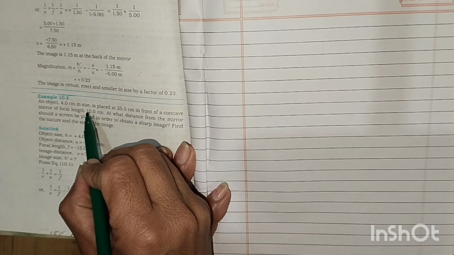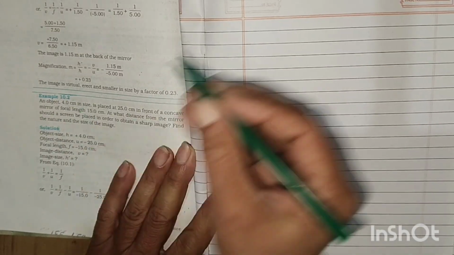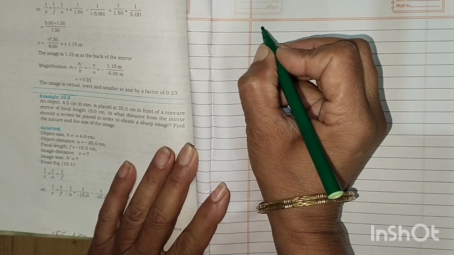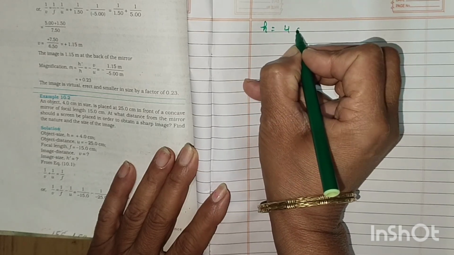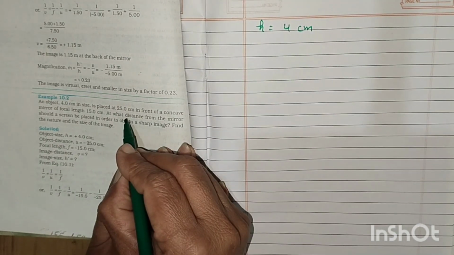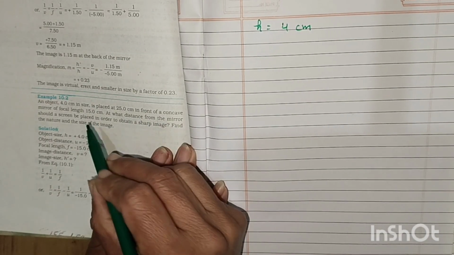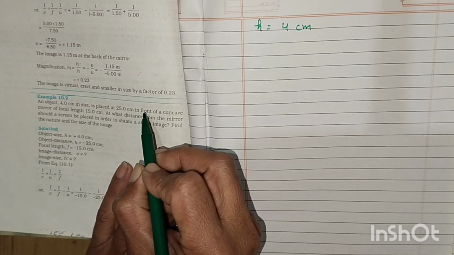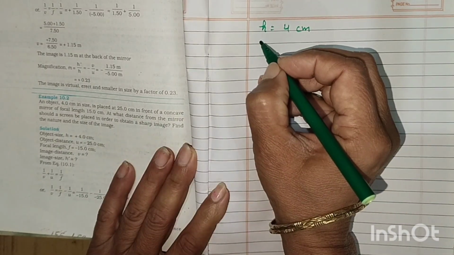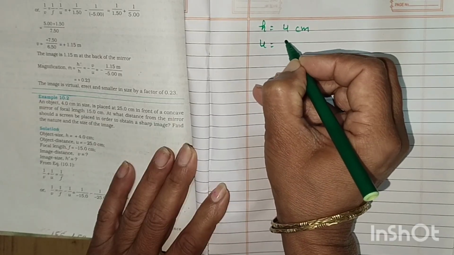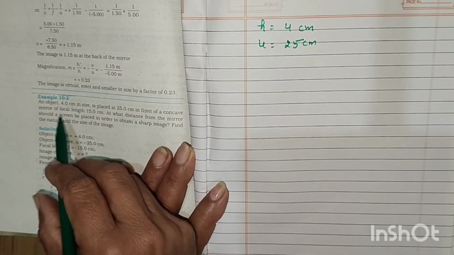An object 4 cm in size, so h is equal to 4 cm, is placed at 25 cm in front of a concave mirror. The object is placed at 25 cm, it means u is 25 cm.